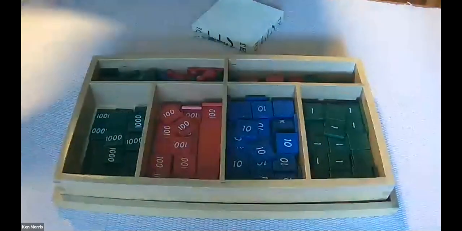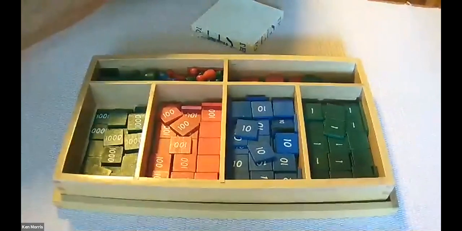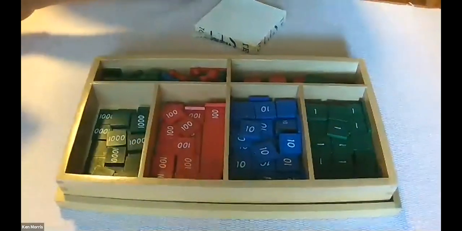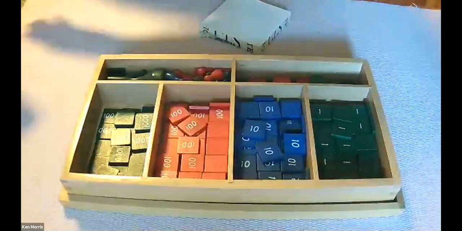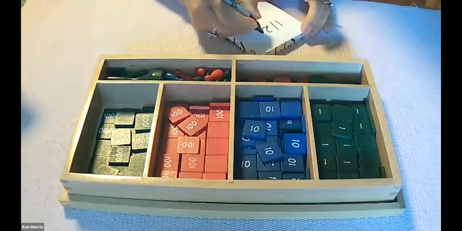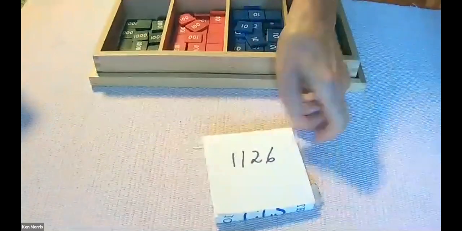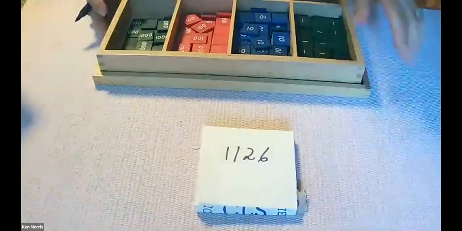My number is going to be 1,126 to start with. 1,126.